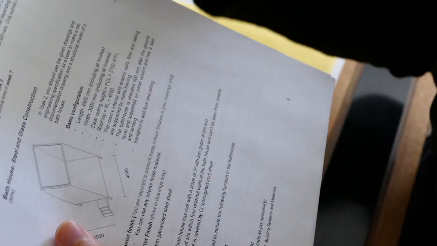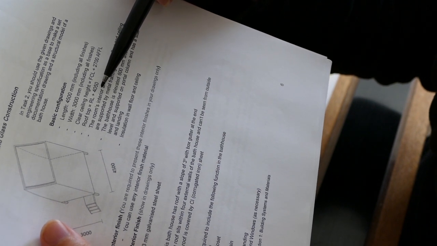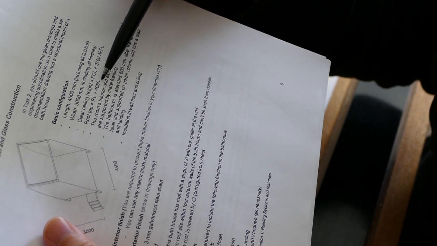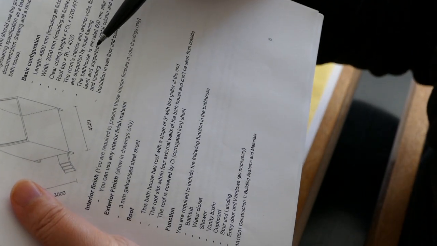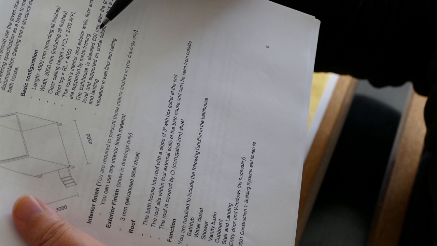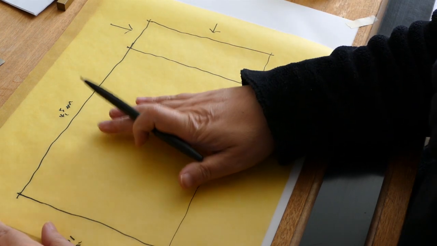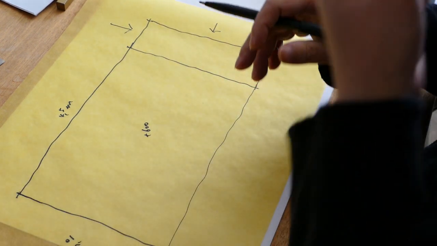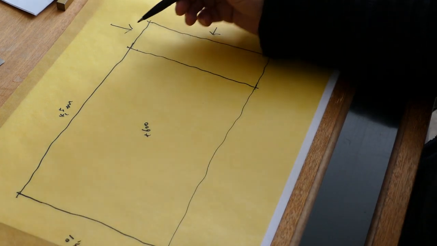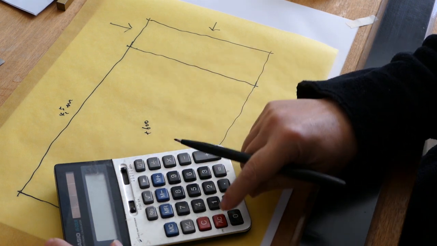Okay, so this is the roof on top of our building, 4050 high, and the bath house is elevated about 600 mil above the ground level. So this whole floor is about 600 above the floor level. If it's 600, we need to calculate how many steps we need.